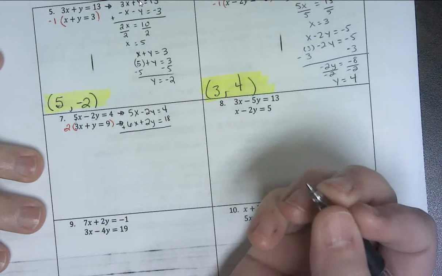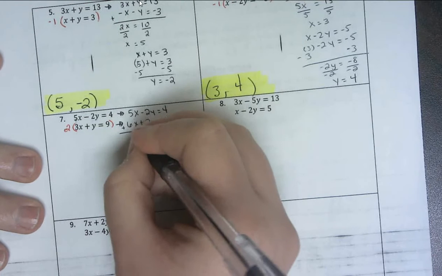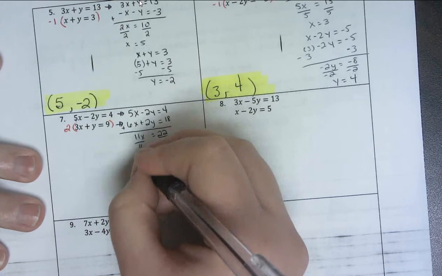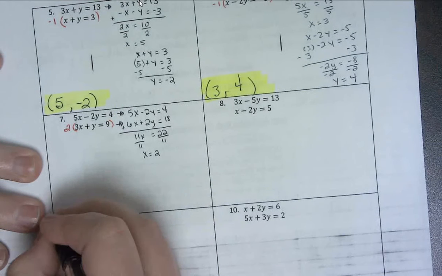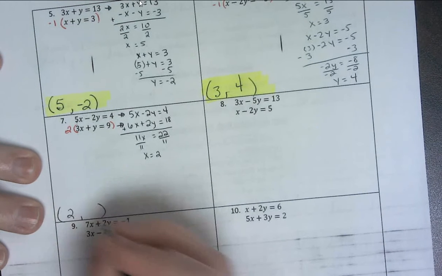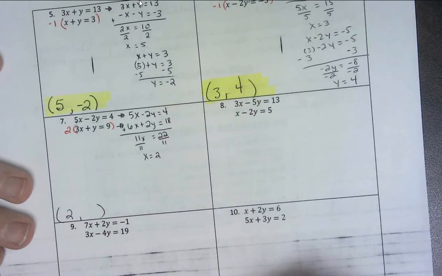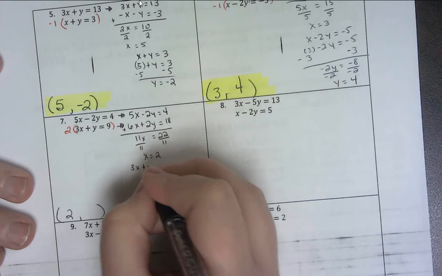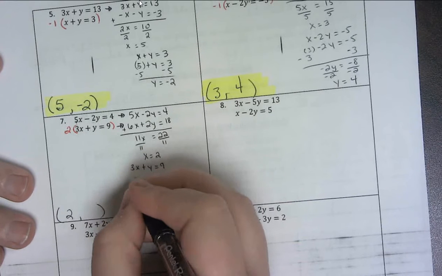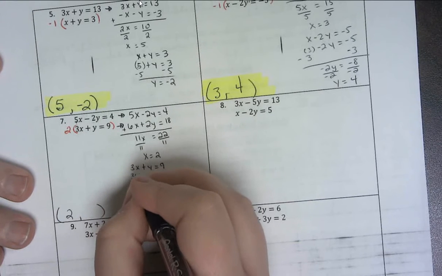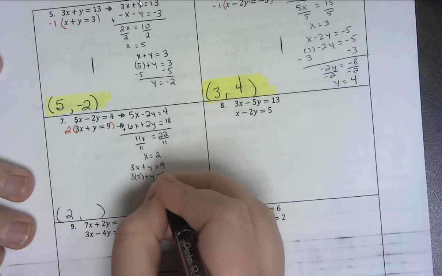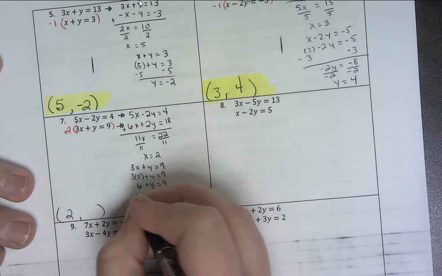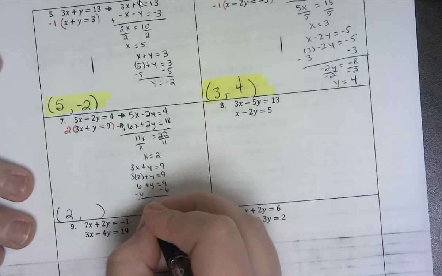So now we add them together. 11x equals 22. X equals 2. So now we plug that into one of our original equations. I think that the bottom one would be the easiest here, but it doesn't matter which one you use. So plug a 2 in for your x. 3 times 2 is 6. And then minus 6 on both sides to get y equals 3.